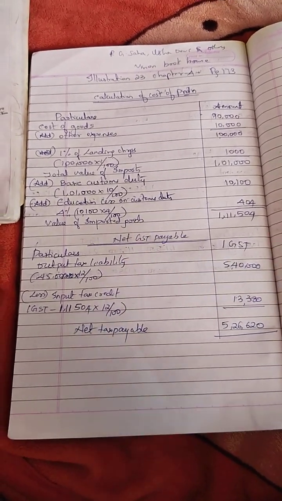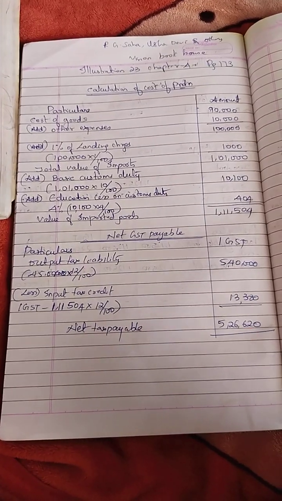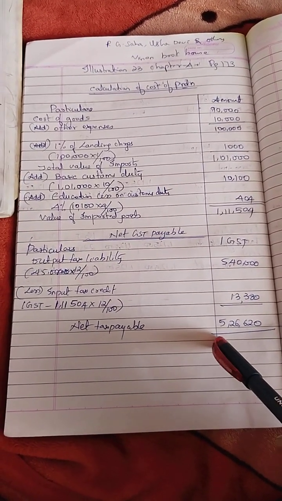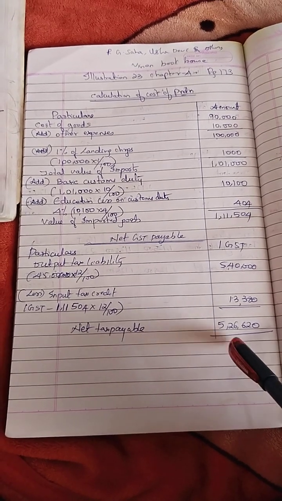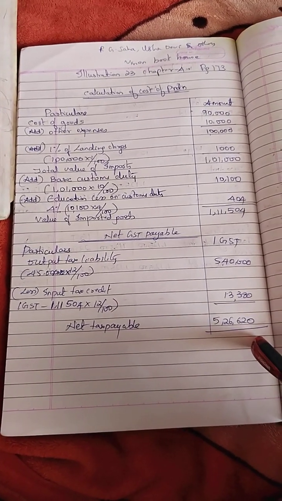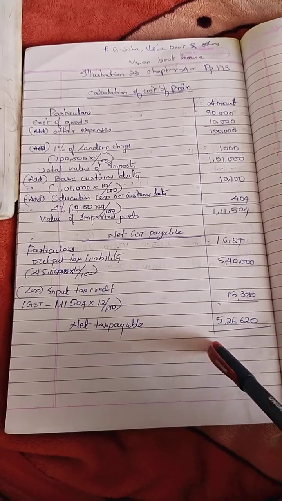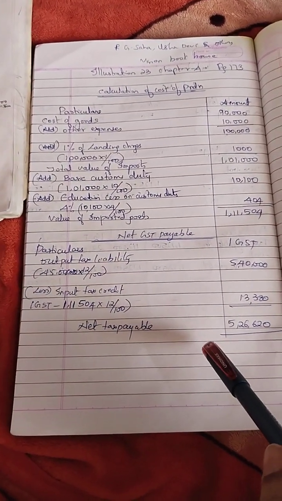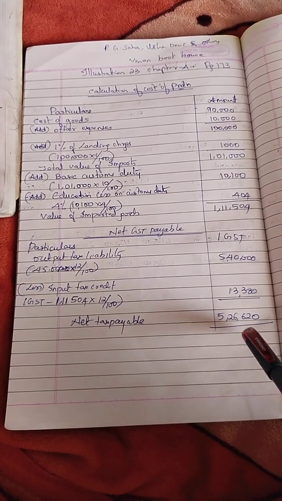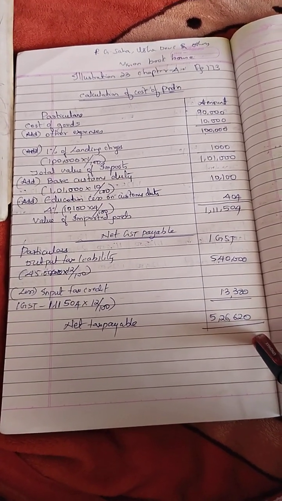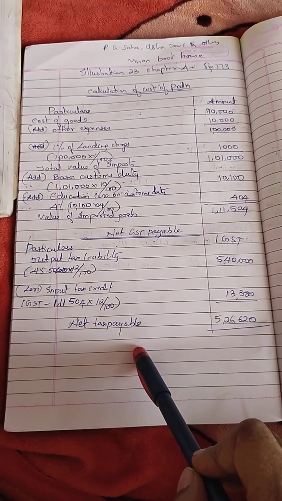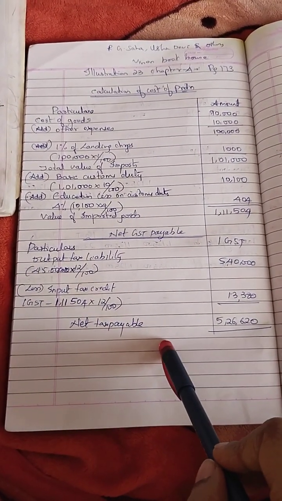Now in order to arrive at the net tax payable, you have to minus this 13,380 from 5,40,000, which is your output tax liability. So when you utilize this ITC, you are going to have remaining 5,26,620 as the remaining tax that is payable. So your net tax payable is 5,26,620.